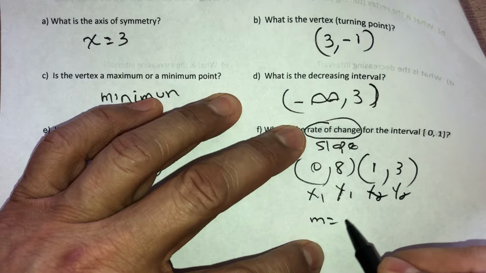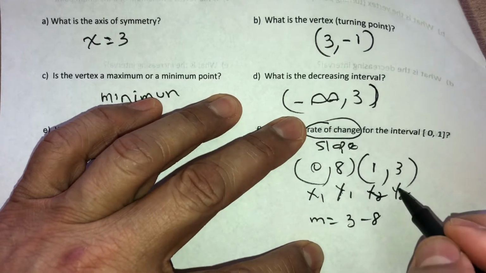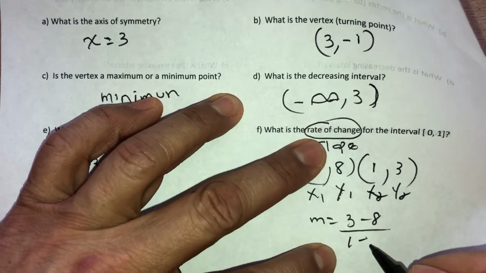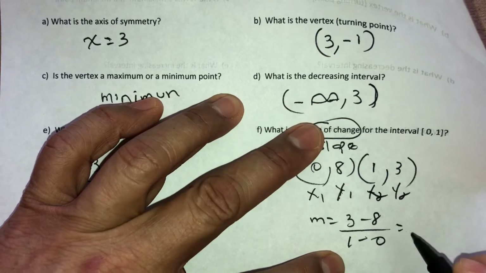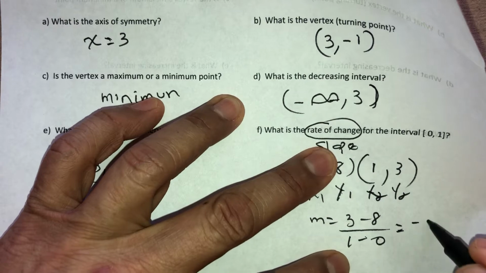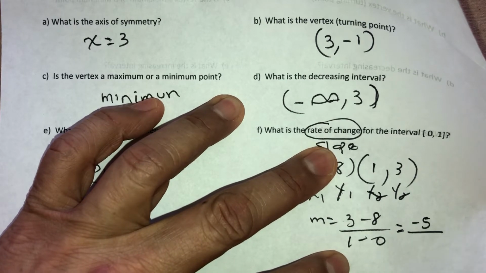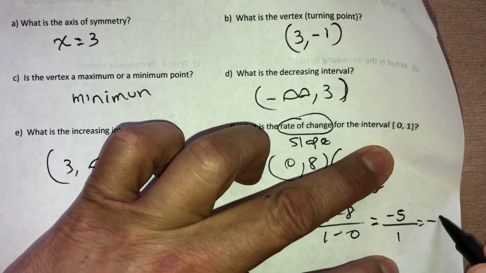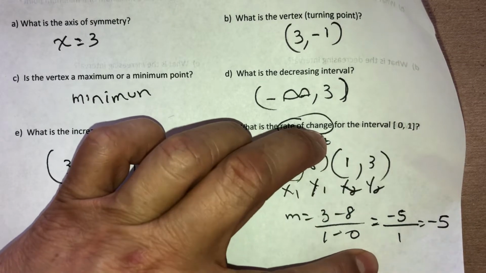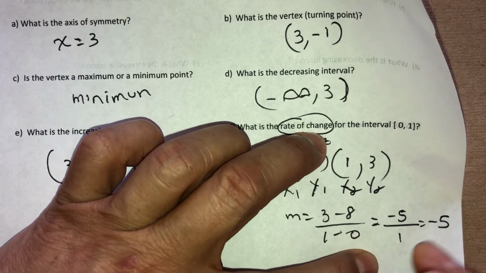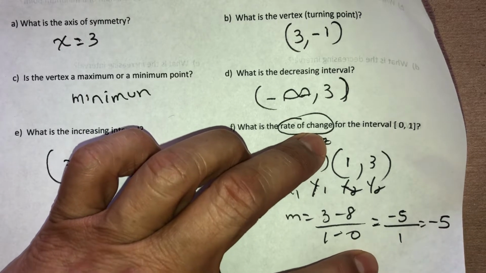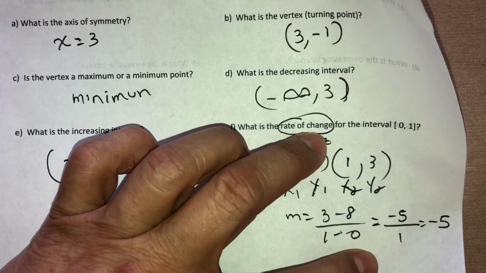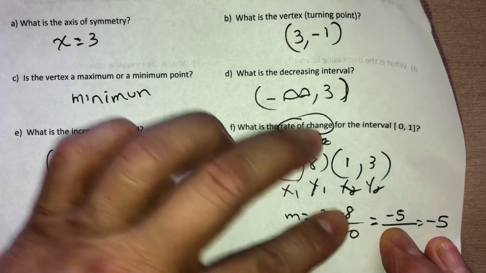So m equals 3 minus 8, because remember, it's y2 minus y1 over x2 minus x1, which is 1 minus 0. So 3 minus 8 is negative 5, and 1 minus 0 is 1. So the rate of change, or the slope, is negative 5. Basically, we're going to answer those questions as we continue working with some problems. So that is the first problem.